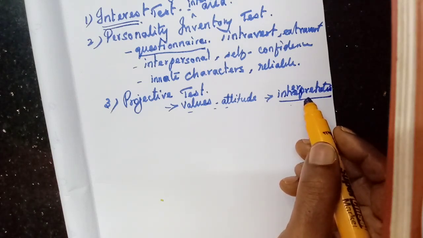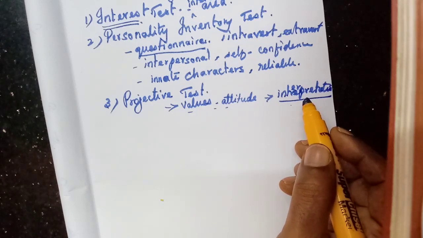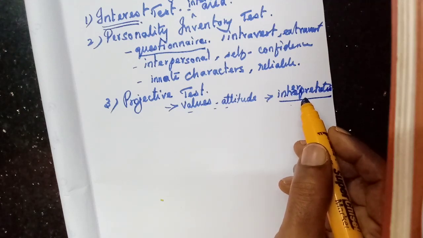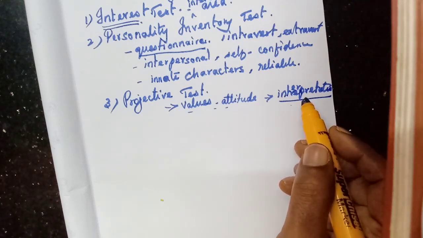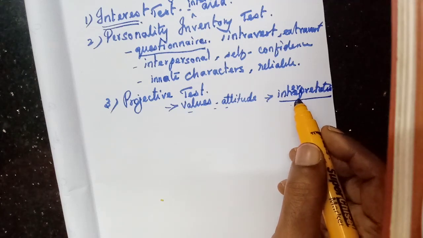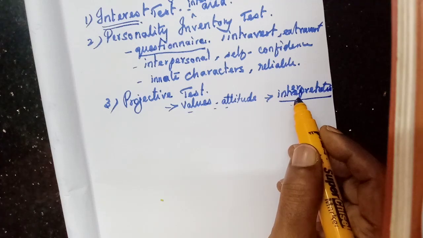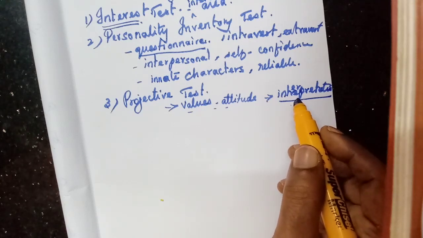For example, one accident takes place, and that picture will be shown to that person. Some people will think we have to take that person immediately to the hospital. Some other person will say we have to try to reduce the number of accidents on the road by being very careful while driving. This accident takes place because of the carelessness of both the passengers as well as the drivers.